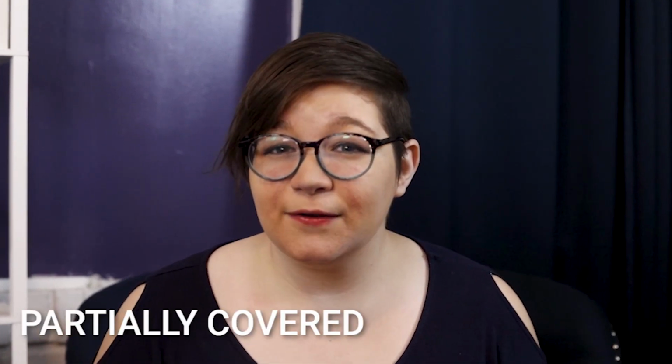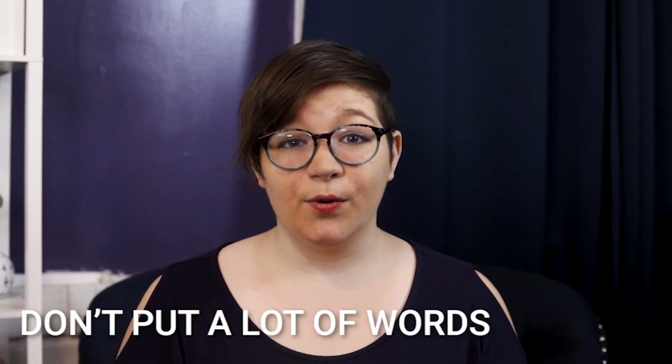Now keep in mind that the right side of your image is going to be partially covered up by things like the Save for Later button or the video timer. So try not to put a lot of words on the right side.